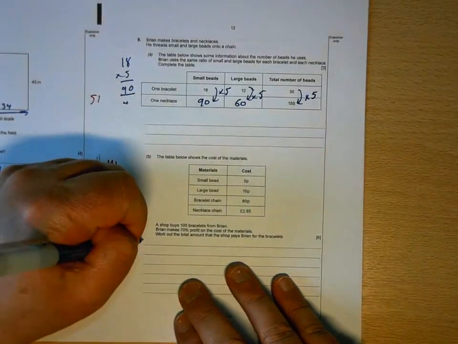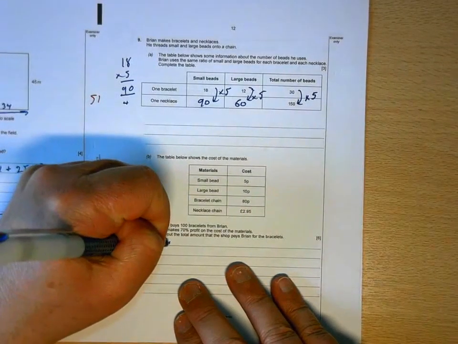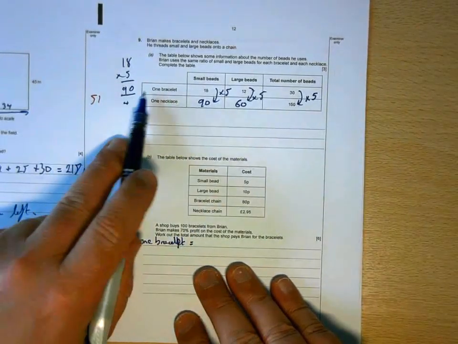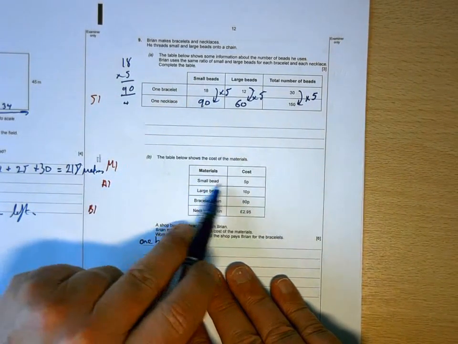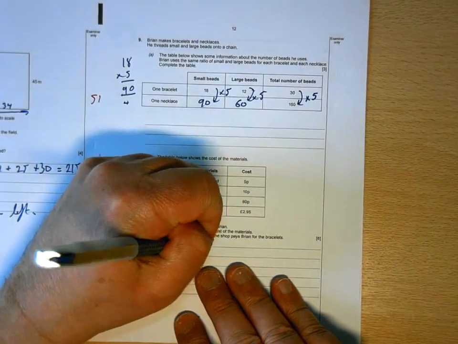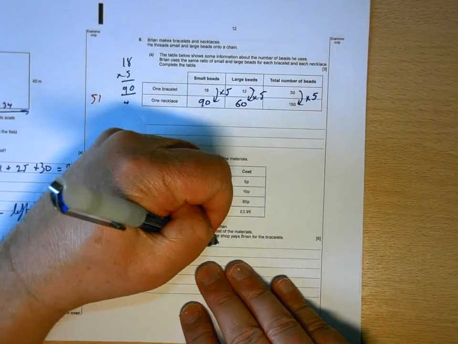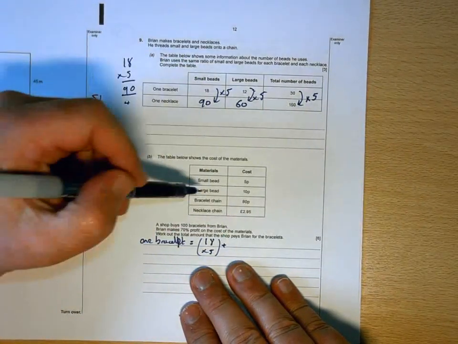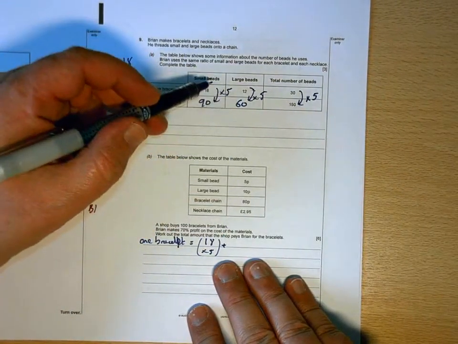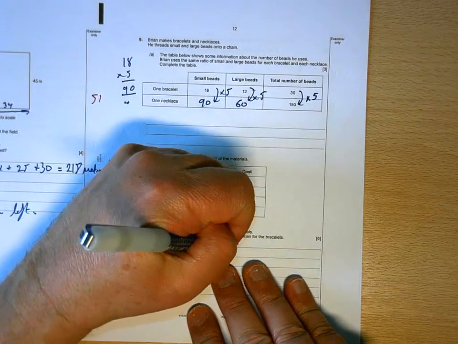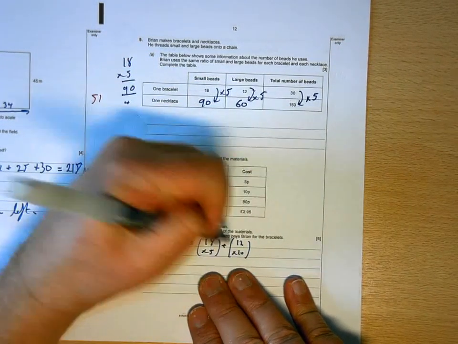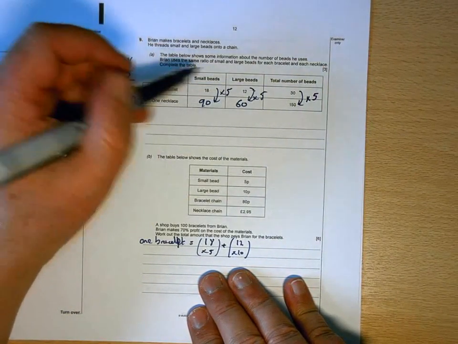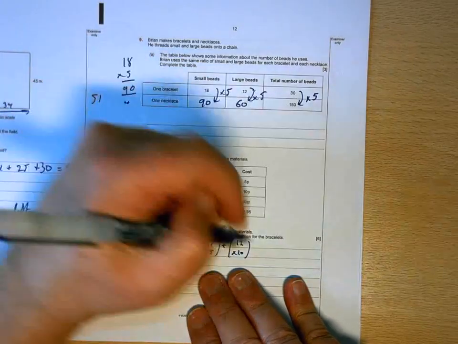So 1 bracelet will be 18 small beads, so 18 lots of 5, plus 12 large beads, 12 lots of 10, and a bracelet chain which is 80 pence.